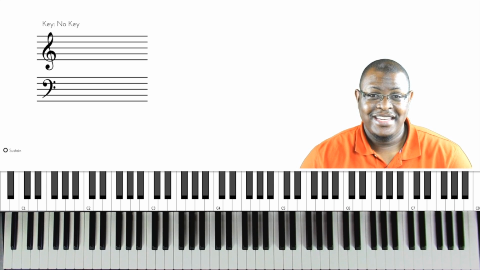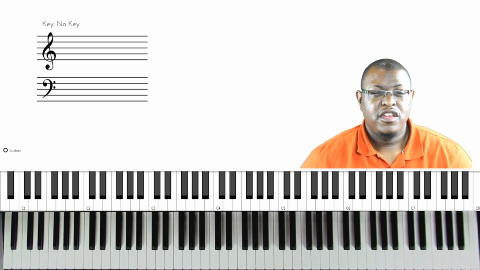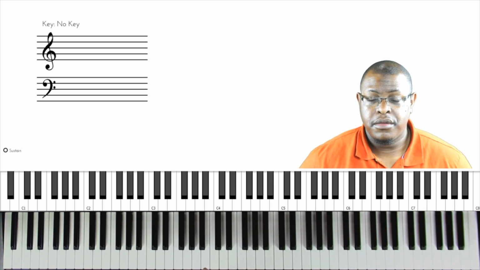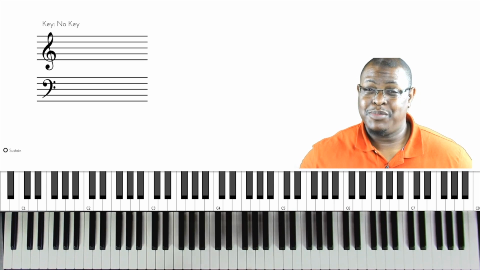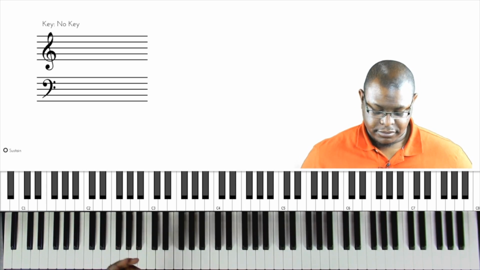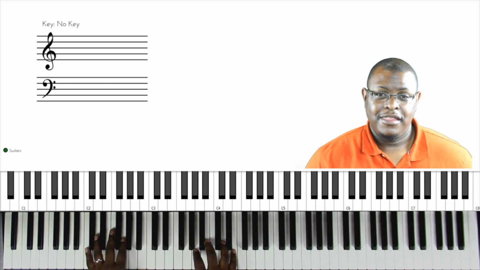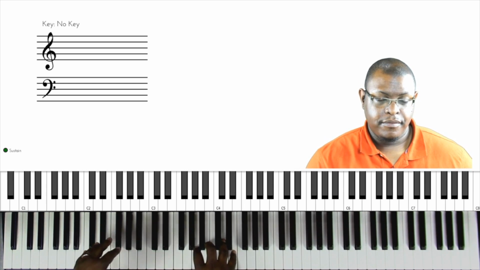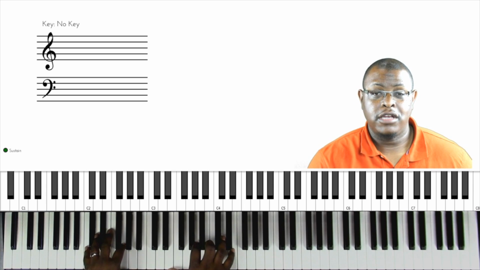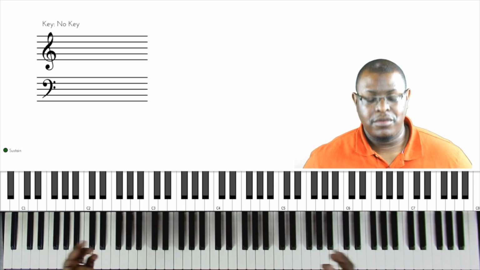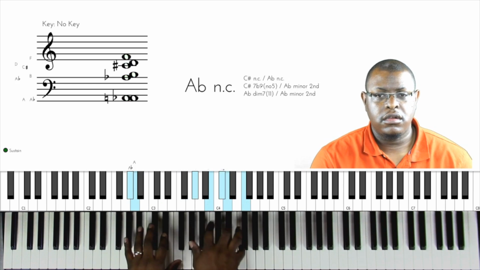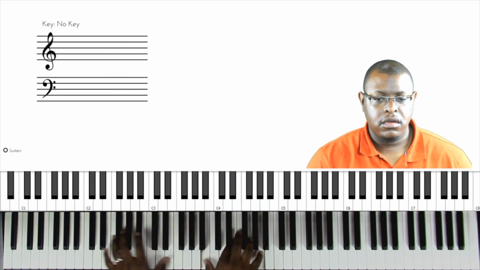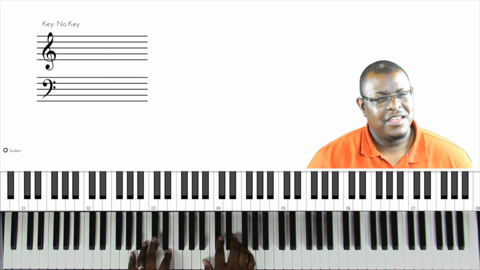Second T is tempo. You want to make sure that your harmonic rhythm matches that of the speaker. So for instance, if the speaker is speaking slowly, like "In the beginning, God created the heavens," for example, you don't want to play that, it kind of doesn't match.